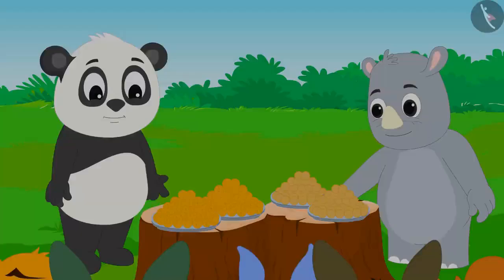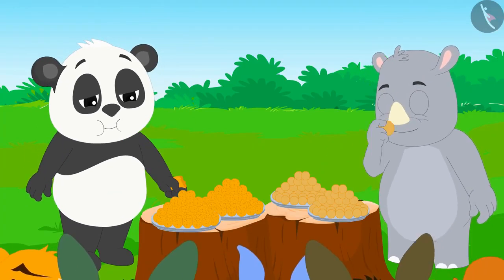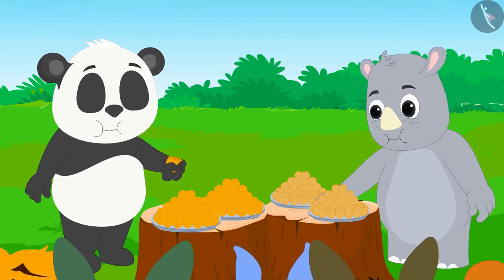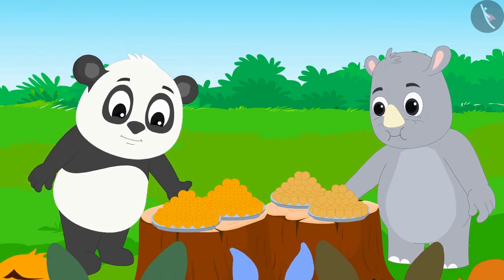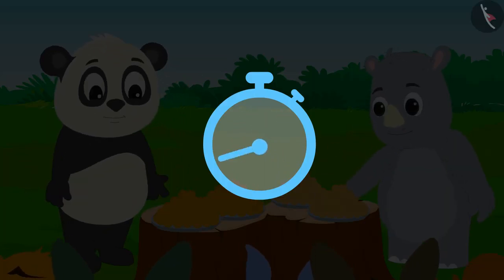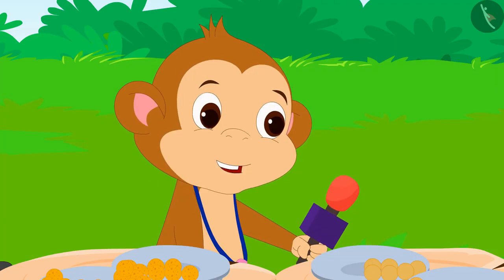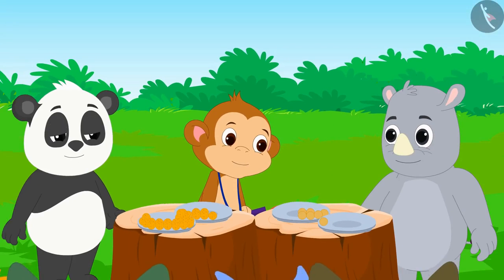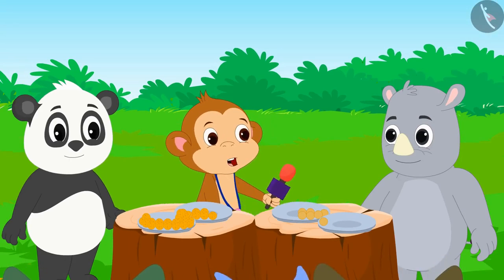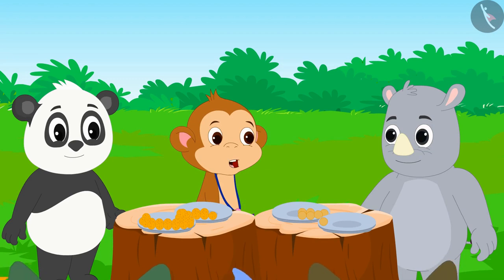The competition started. See how fast Golu and Gaggu are eating laddus. The time is up. Let's see who ate how many laddus, Babban told the audience. Hey, what is this? Both Golu and Gaggu have eaten exactly 20 laddus. Now, how will we find out who is the winner?